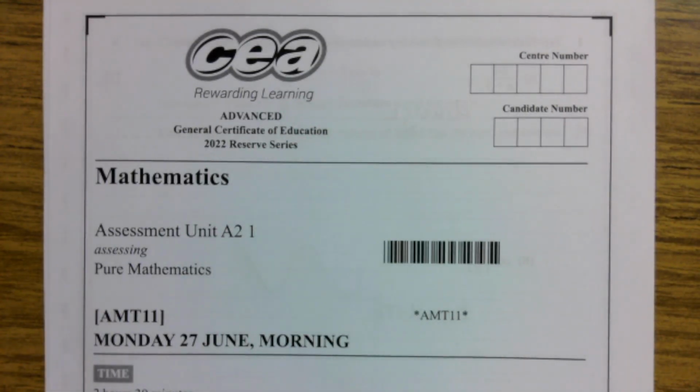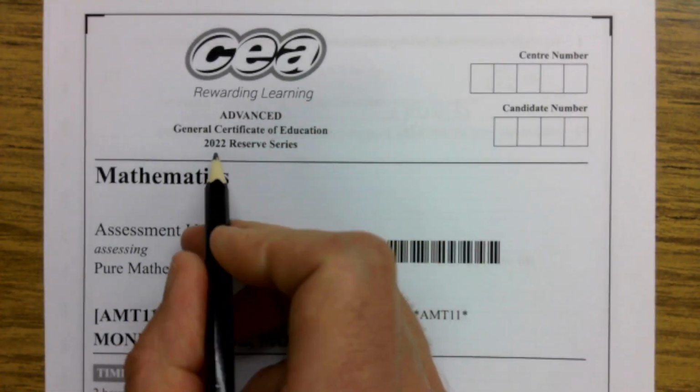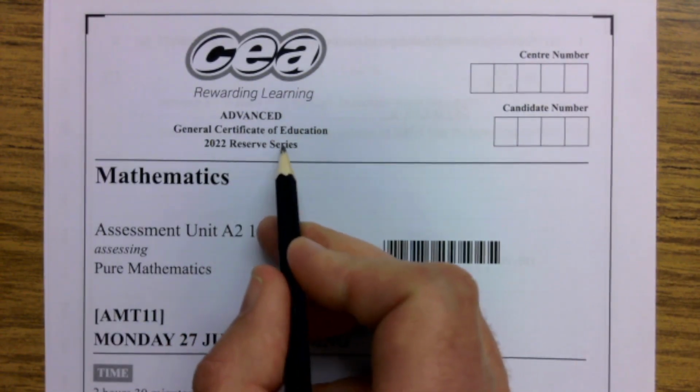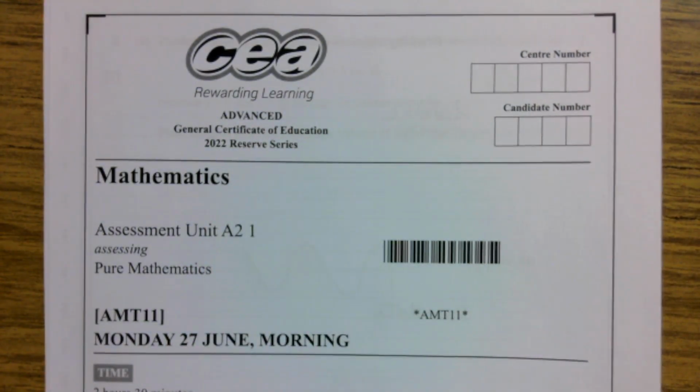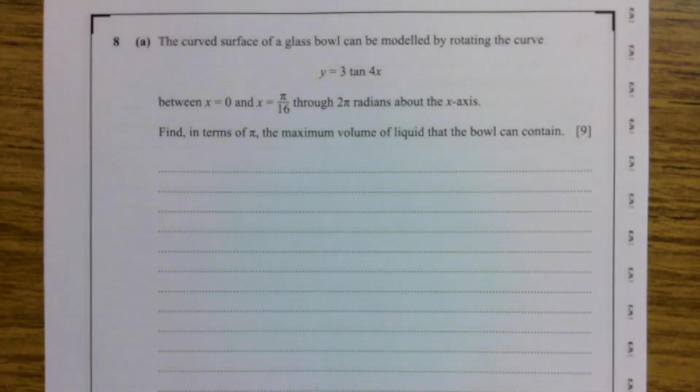This is question 8 from the CCEA 2022 reserve paper for A2 pure. So let's take a wee look. Quite a long one here. There's 3 different parts to it.